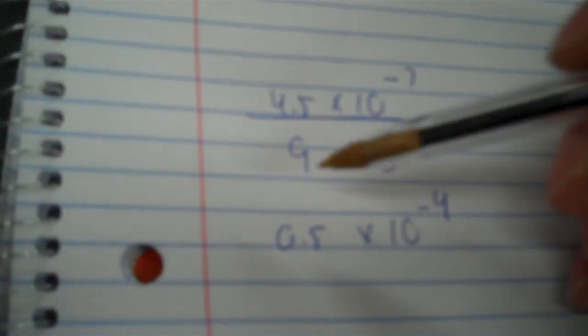Now, do we have the right number? No, we have a 0 in front of the decimal. That can't work. So we need to move it so that it's there. And I move it 1, and if I move it right, I minus. So I now have 5.0 times 10 to the negative 4 minus 1, which is negative 5. Okay.